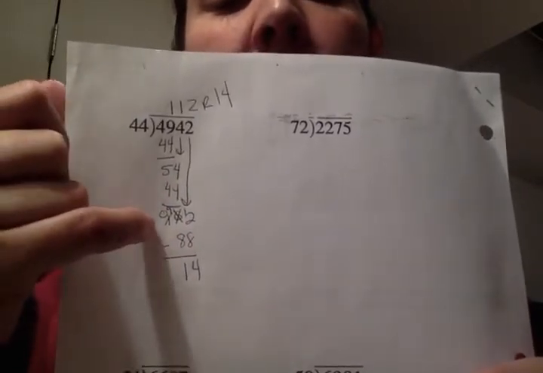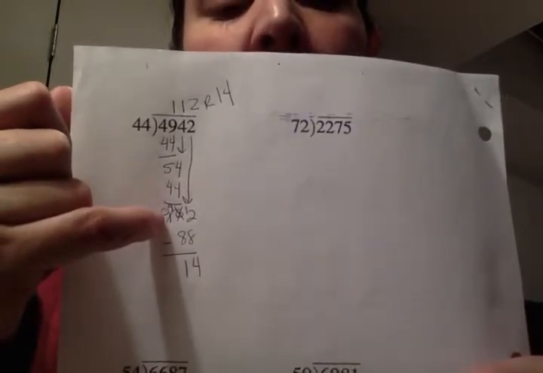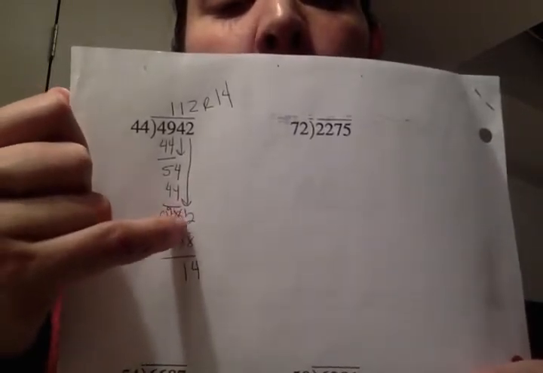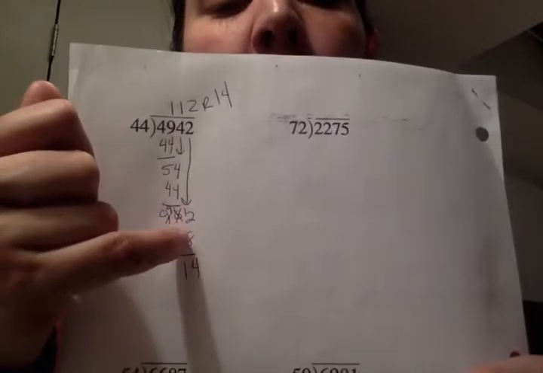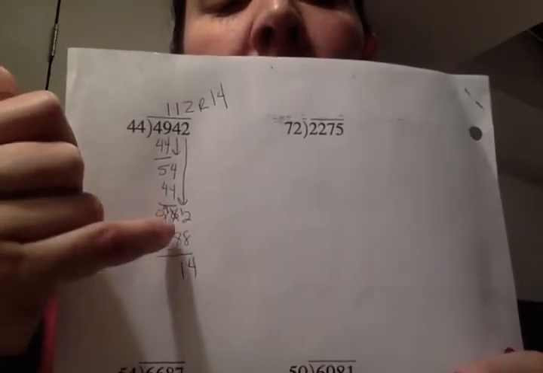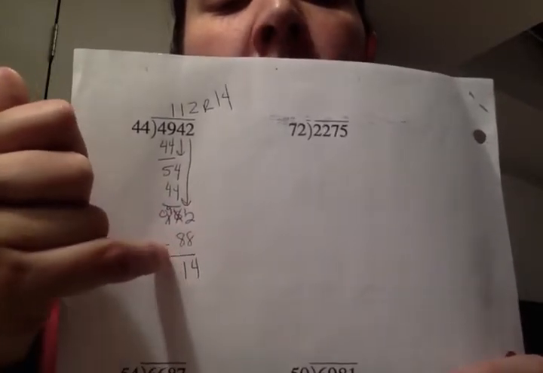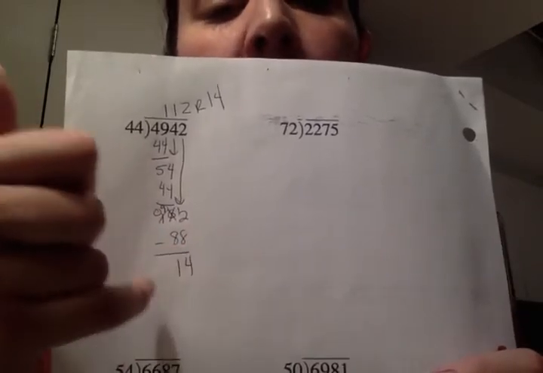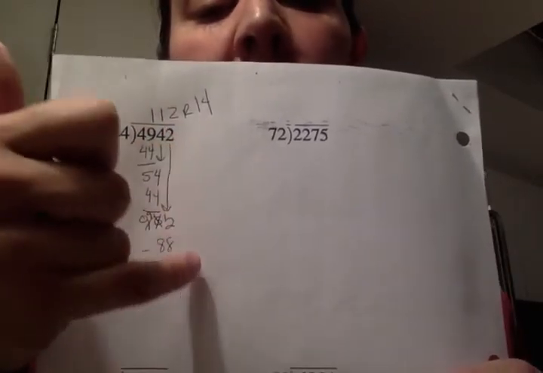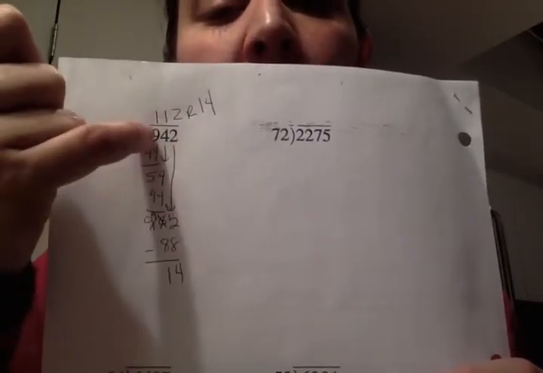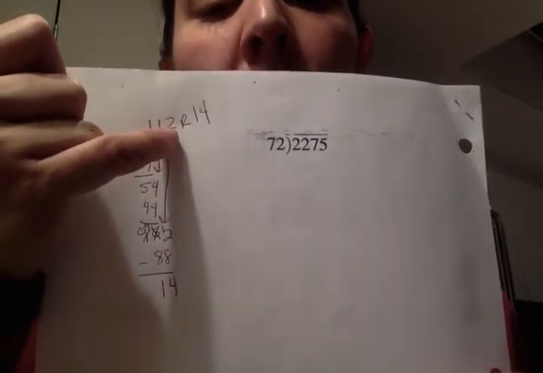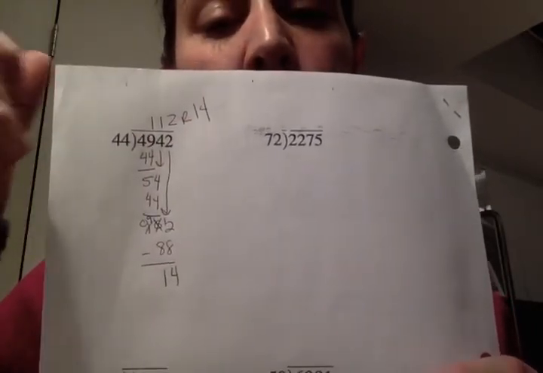So I started here, I made it a 0, then I brought it over, and then I brought it over. So I have 12 minus 8 gives me 4. 9 minus 8 gives me 1. My remainder is 14 because there are no more digits to bring down. So my answer is 112, remainder 14.